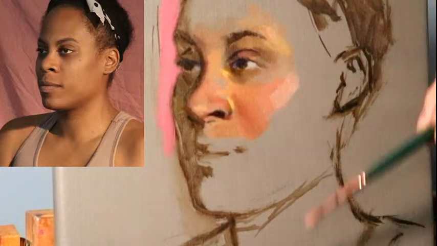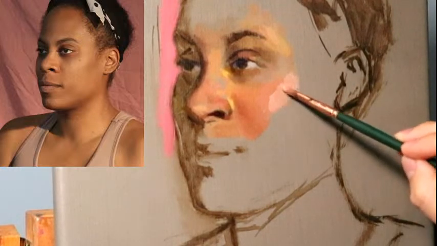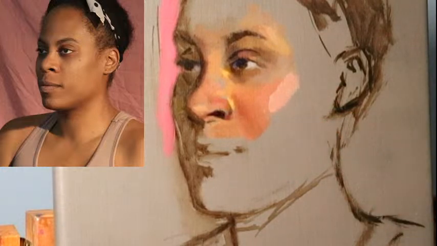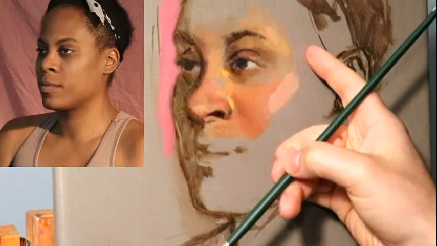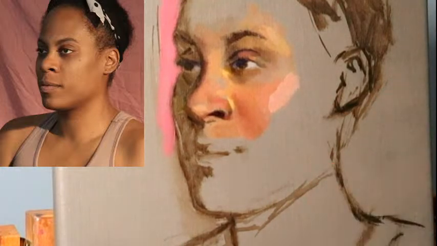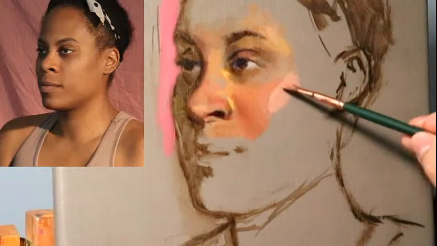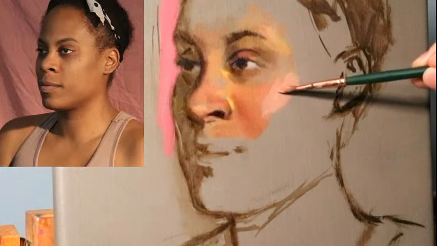Now I'm working with shapes, not just hue, value, and chroma. There's another aspect to it: the position of the shape relative to other shapes. This shape would not work if it was up here, and it would not work if it was down here. So there's hue, value, chroma, and now the position of the shape. If it is in the right spot, it will work.